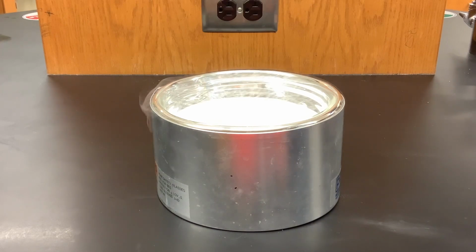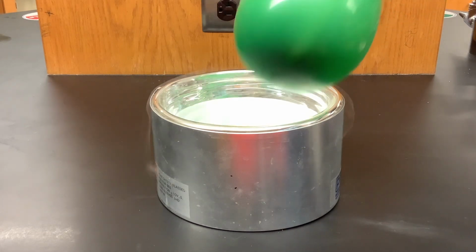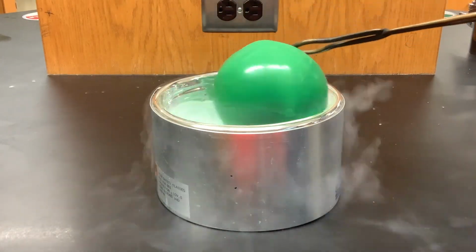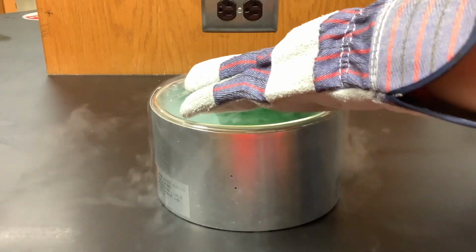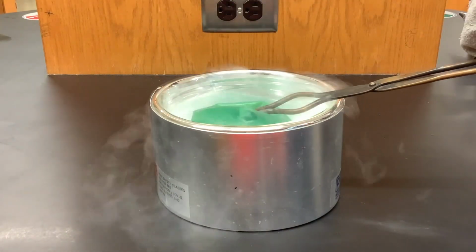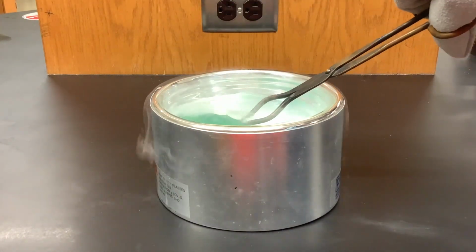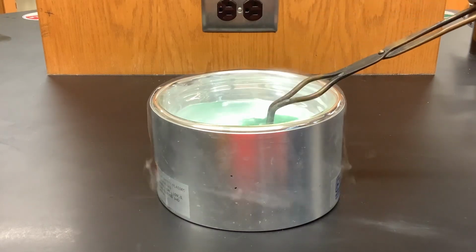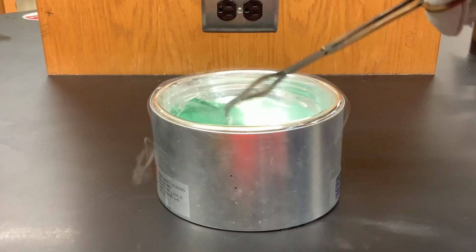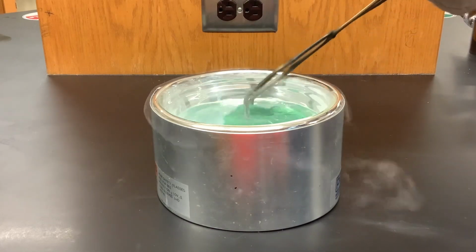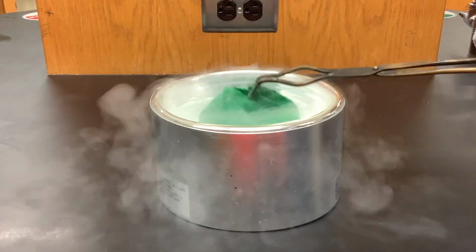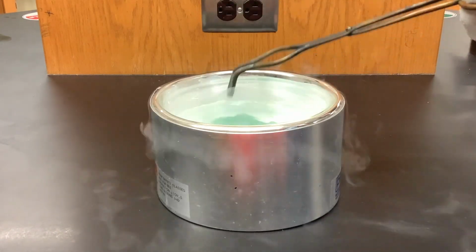volume. This is called Charles' law. Charles' law relates the volume of a gas to the temperature. So you can hear as the balloon is getting colder, it gets brittle, but we also see a change in the volume. So I can fit this entire balloon inside of the liquid nitrogen. All of the volume of the gas has decreased because I decreased the temperature.